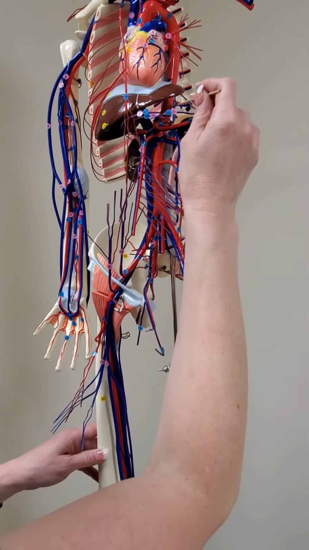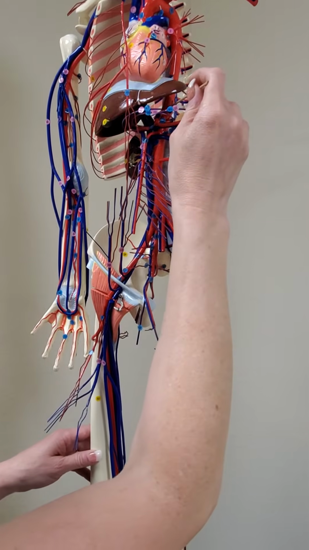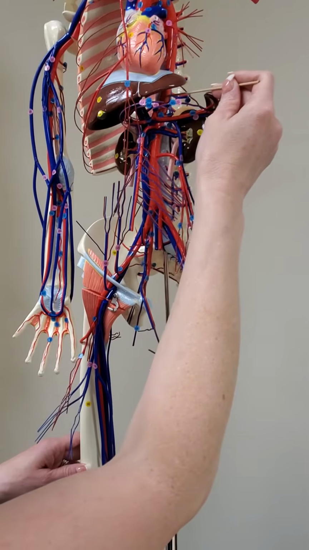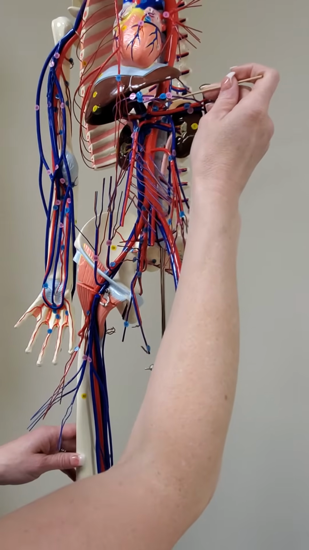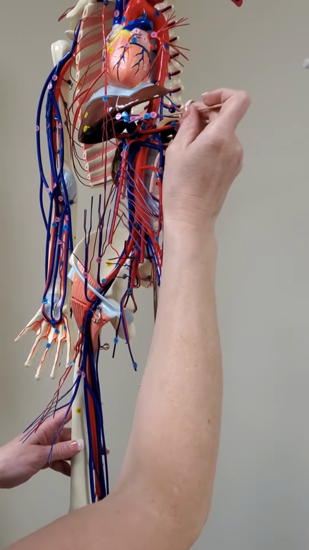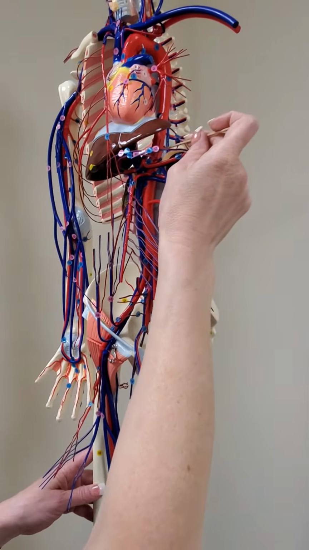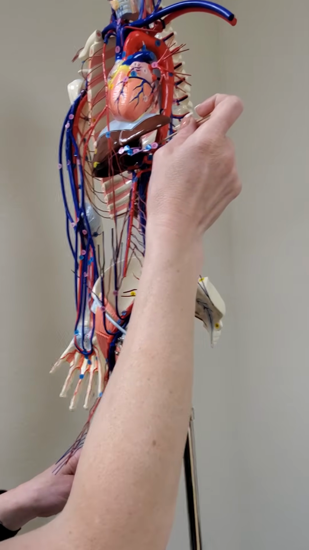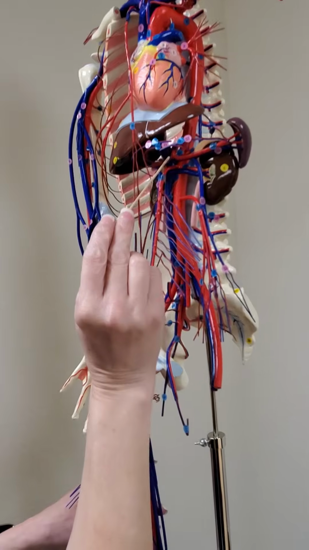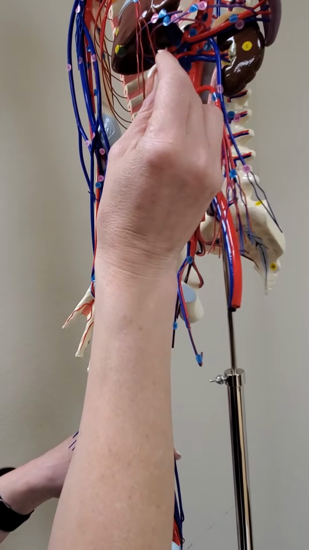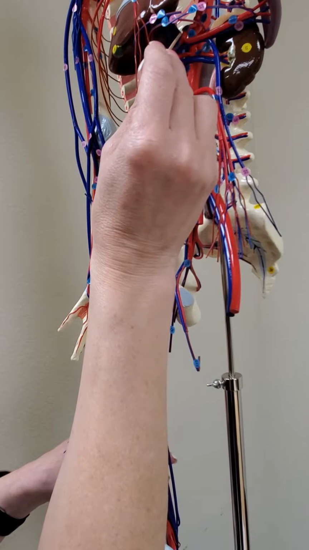All right, so we come below the diaphragm to the abdominal aorta, and we're going to start with the digestive and abdominal vessels. The first exit off of the abdominal aorta, way up under the liver, is the celiac trunk. The celiac trunk is a short little extension of an artery that comes off the abdominal aorta and then branches 3 times. So I can see 3 distinct vessels coming off of the celiac trunk.